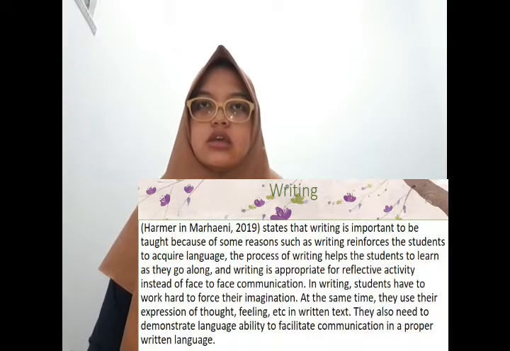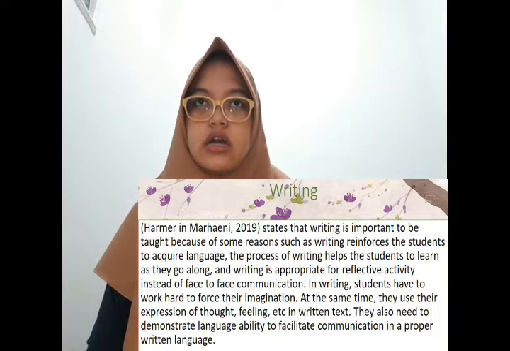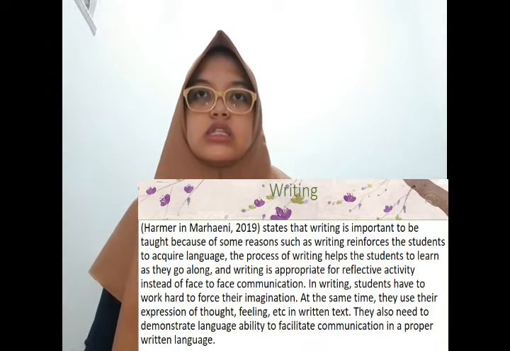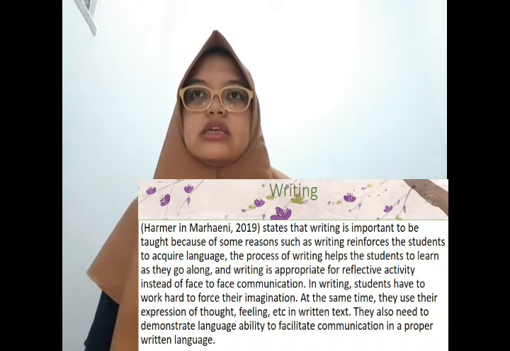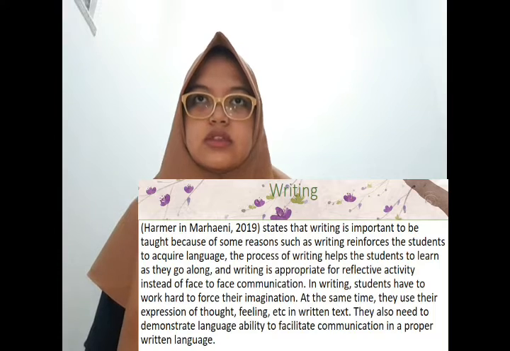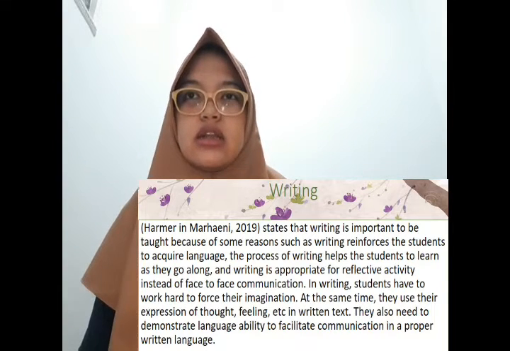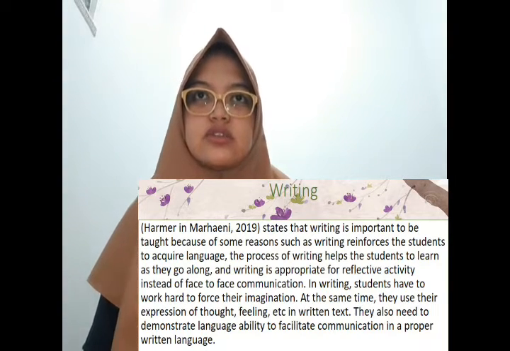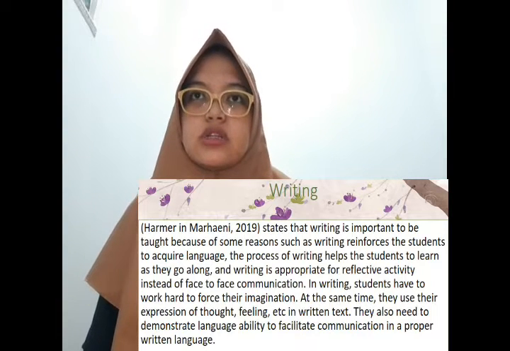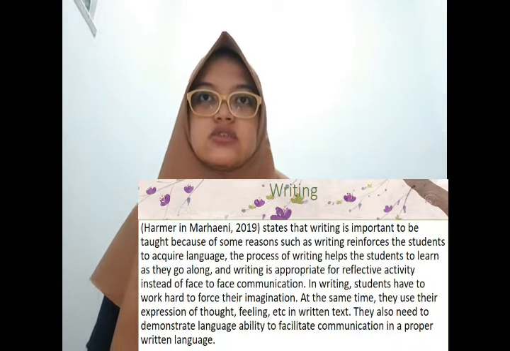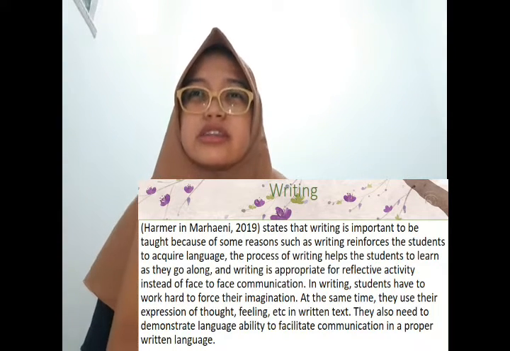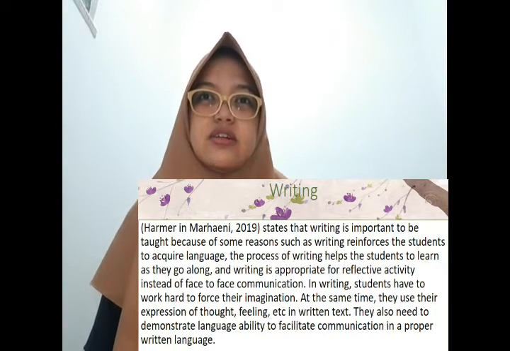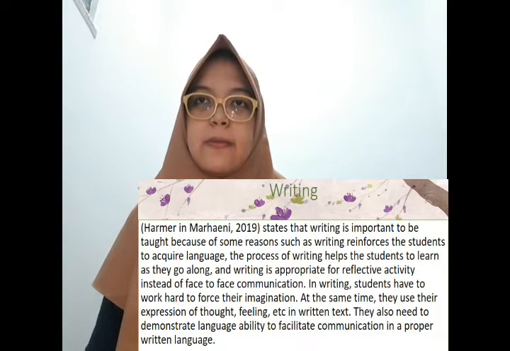And the second one is about writing. According to Harmer in Marheini 2019, writing is important to be taught because of some reasons, such as writing reinforces the students to acquire language. The process of writing helps the students to learn as they go along, and writing is appropriate for reflective activity instead of face-to-face communication.